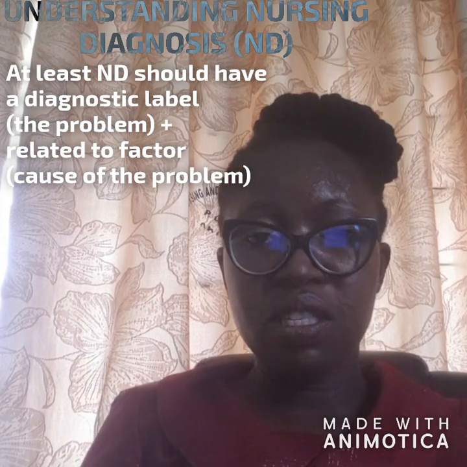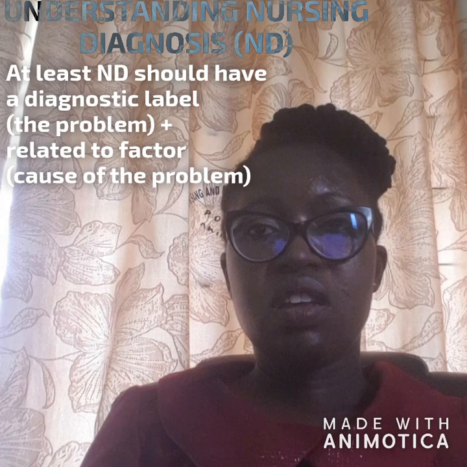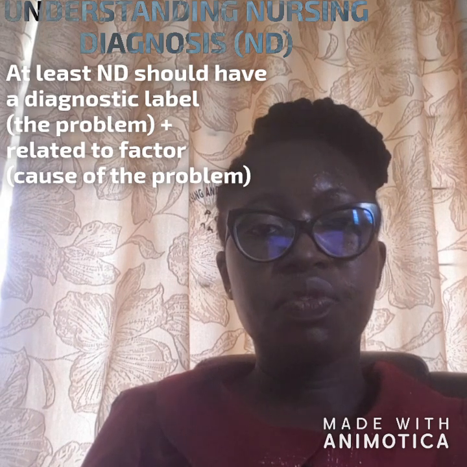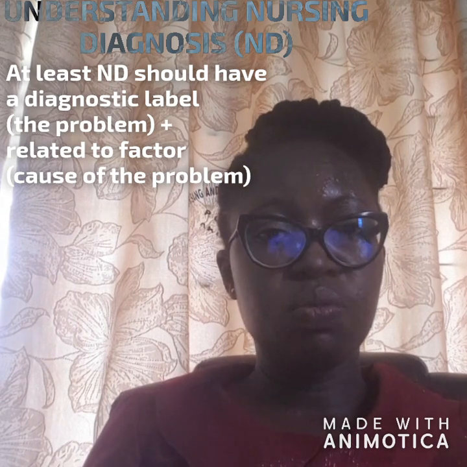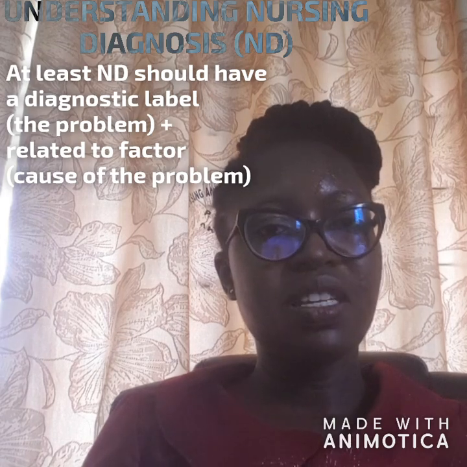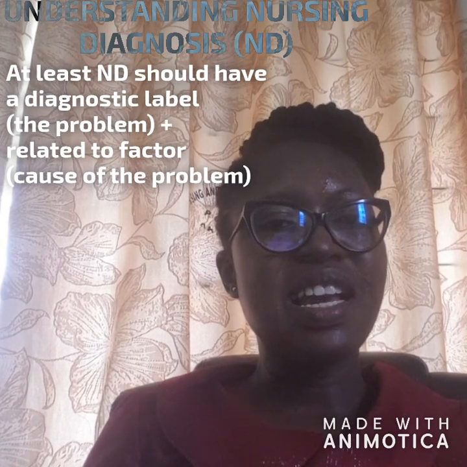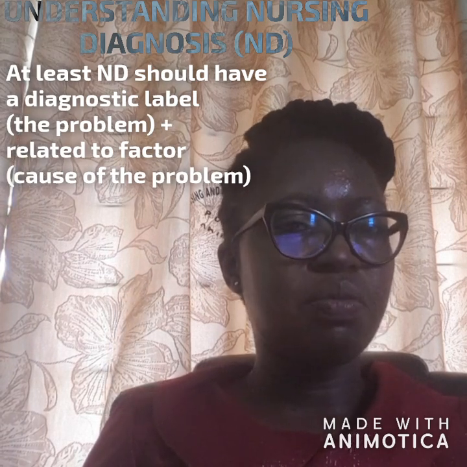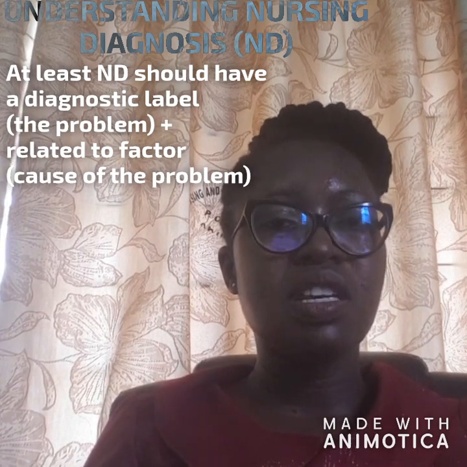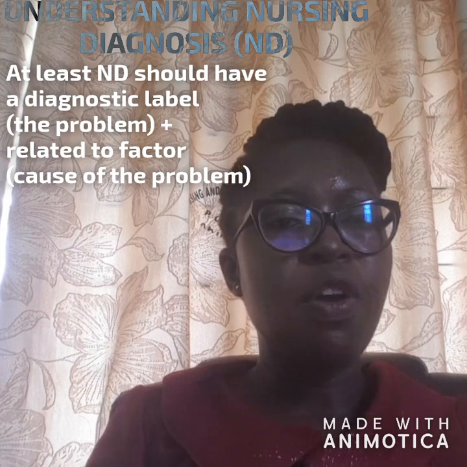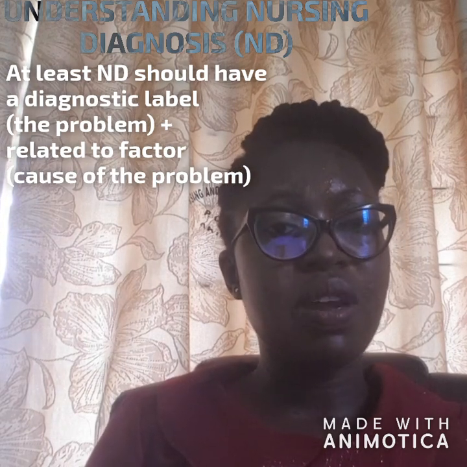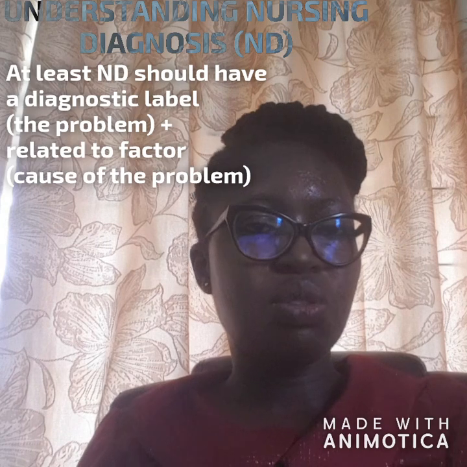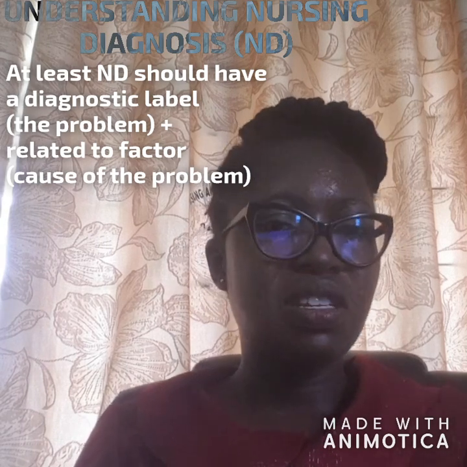If the patient is vomiting, we say risk for fluid volume deficit (vomiting). The bracket becomes necessary because that diagnostic label can fit a lot of problems, so we want to tell specifically that it is vomiting that we are talking about. So you put vomiting in brackets. Related to, that is what is causing the problem.